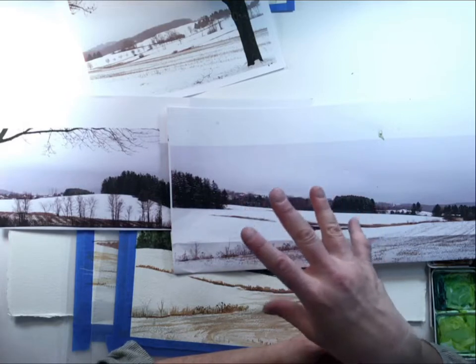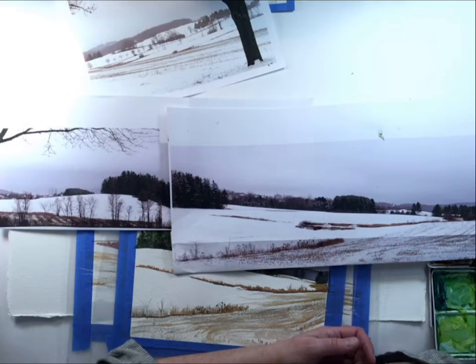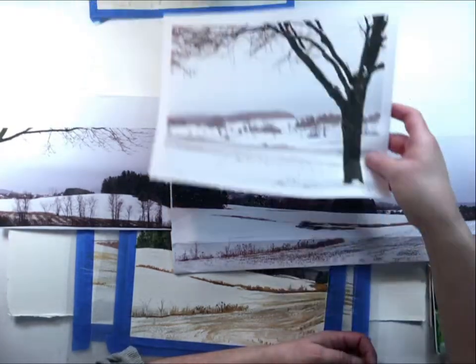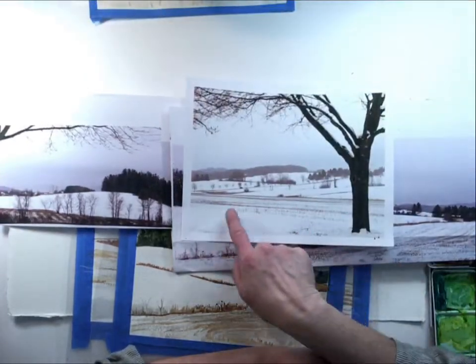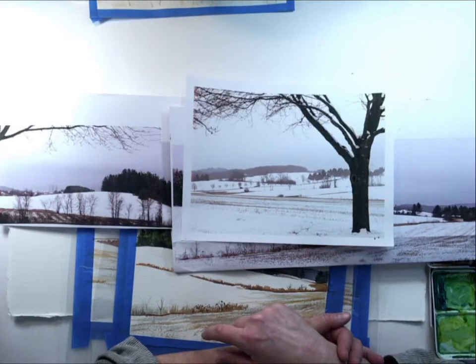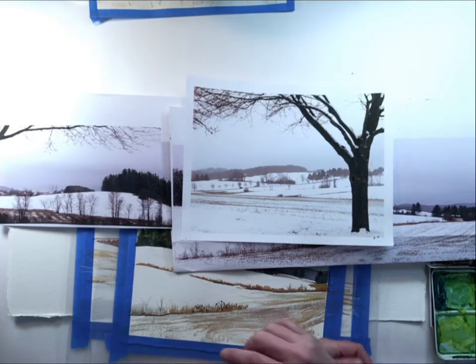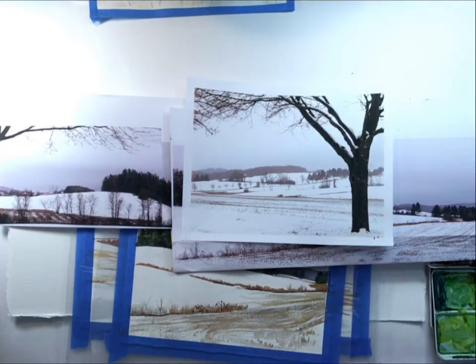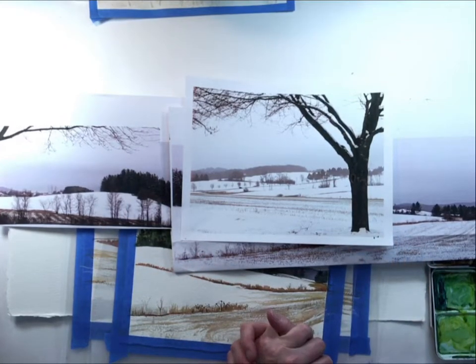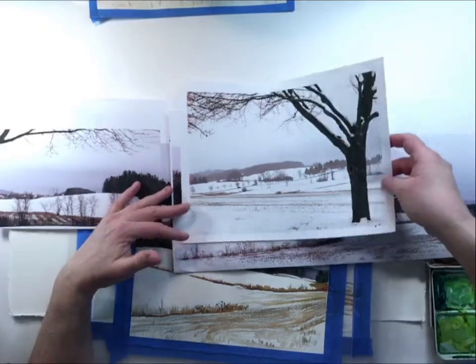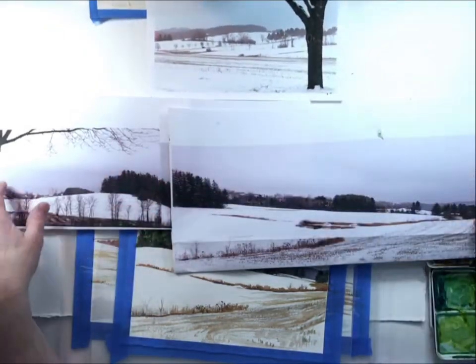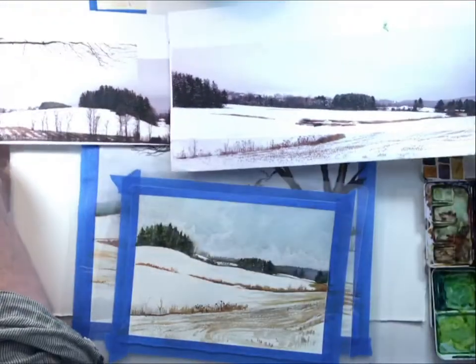There's a beautiful hayfield, and there were great kind of rows of stalks in the snow, the light snow that was put down a couple of days ago. Very hazy day, kind of foggy. And so it felt like a great project for trying some minimal color here, right?